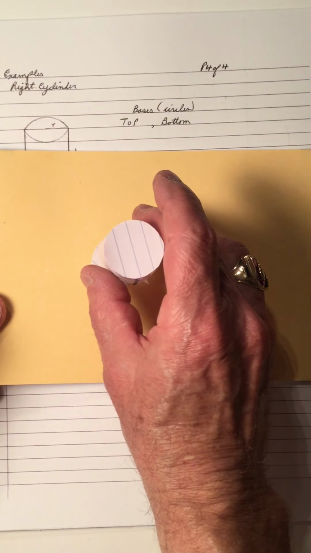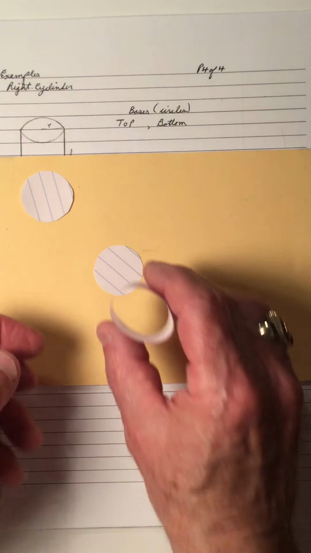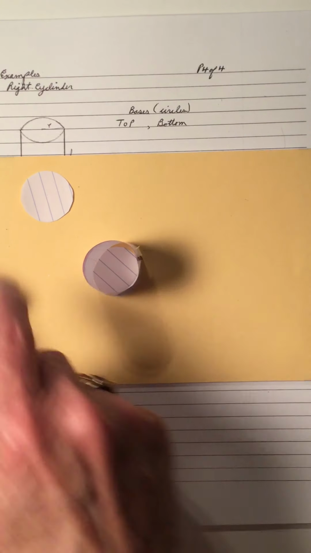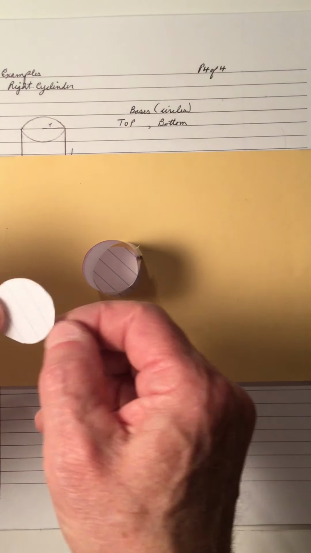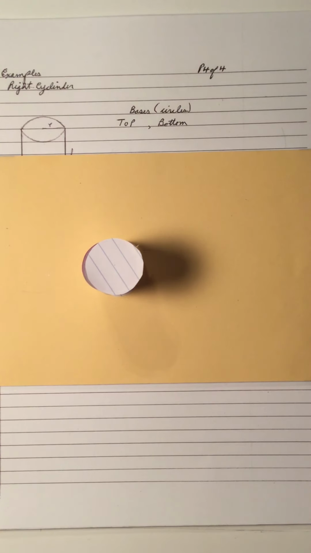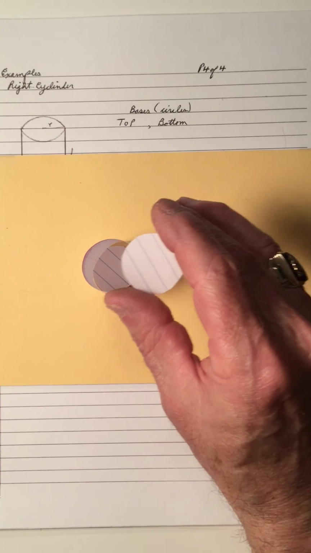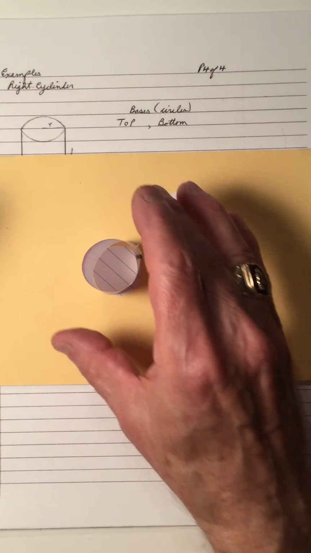I'll pick it up and, oh, there it is. It fell apart on me, but that's okay. I can put it together very quickly. No trouble. So what we have is a cylinder, and the cylinder has the base areas, which are circles.